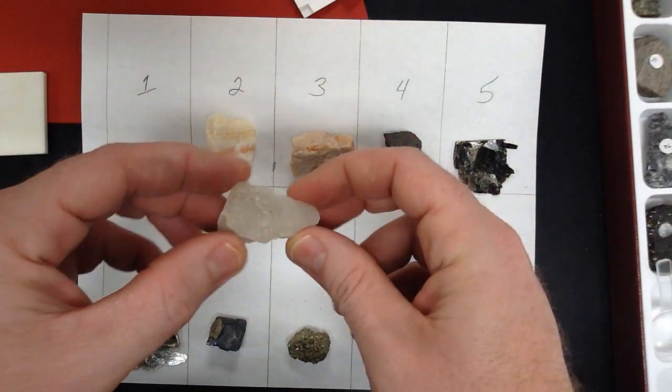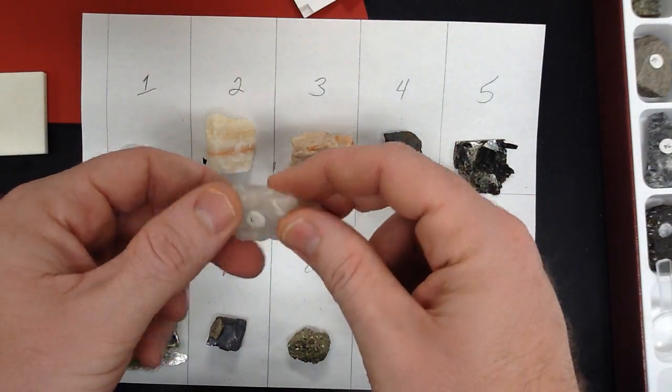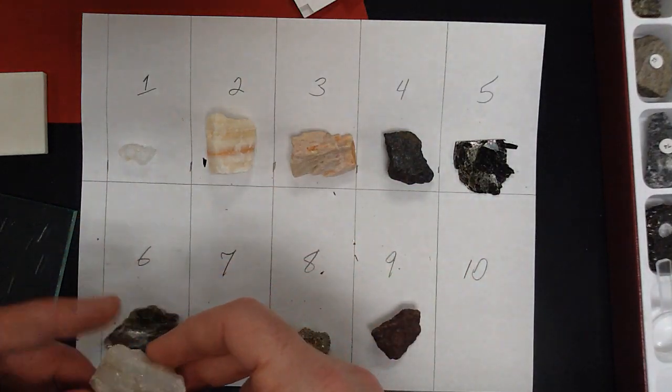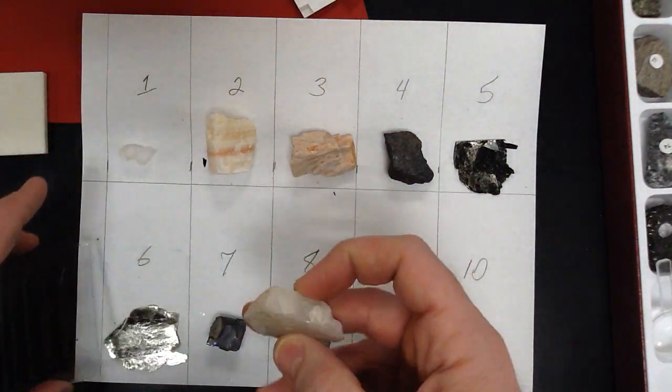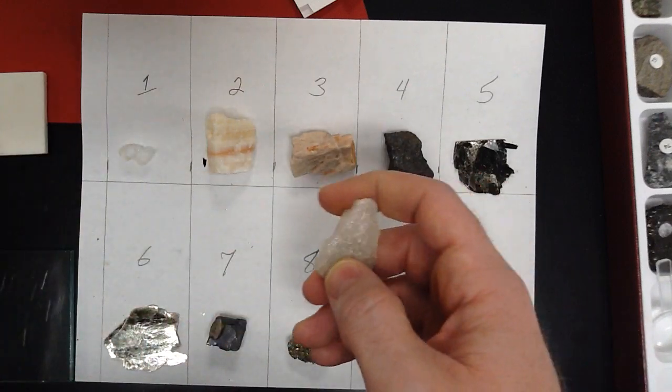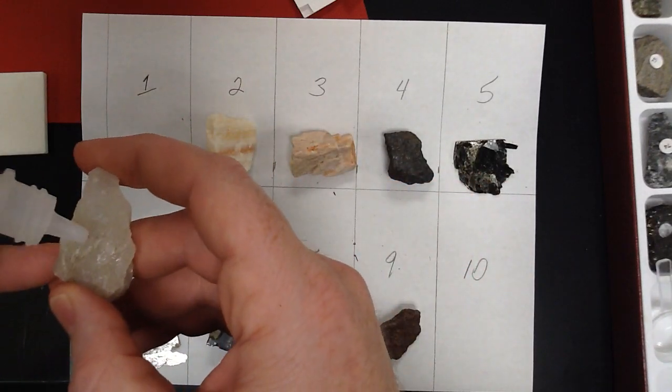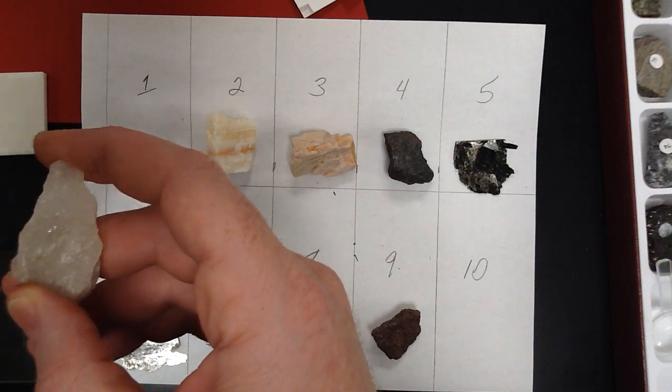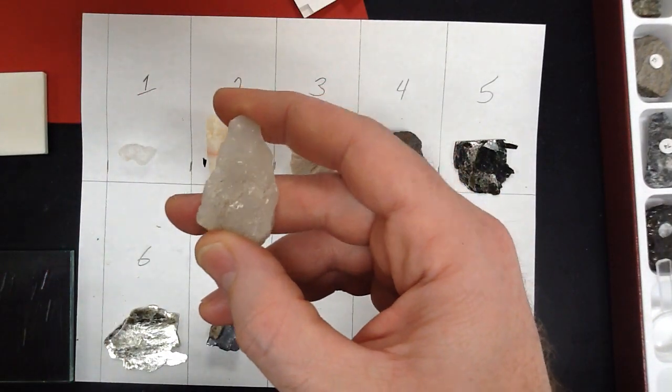So this one's pretty hard. It's going to be close to the hardness of a streak plate. Harder than glass, definitely. I would not be able to scratch this with a nail. And it does not fizz with acid here.